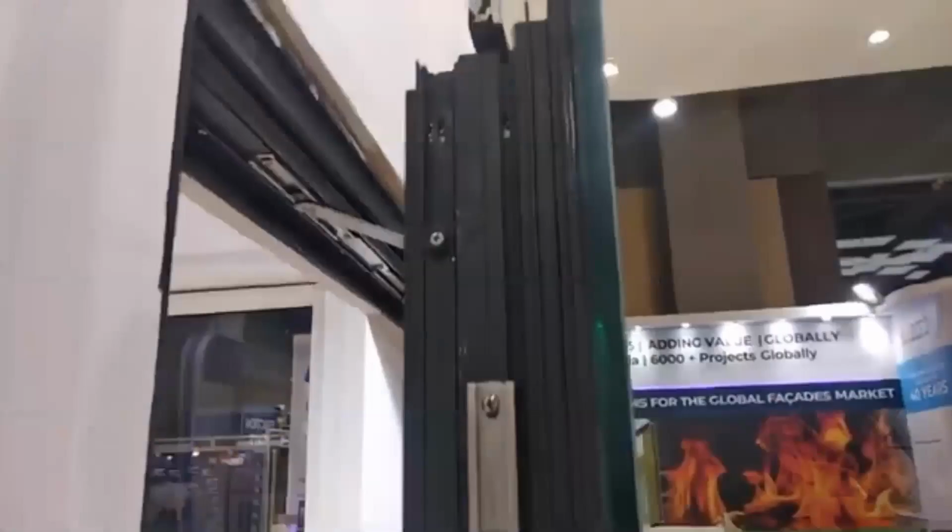There is a double groove section shutter actually.